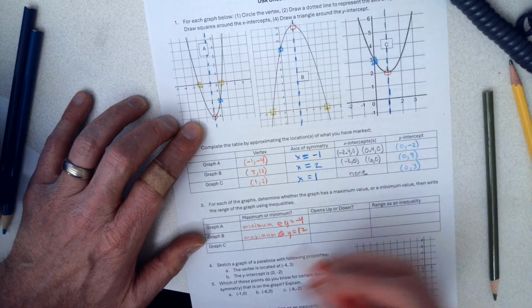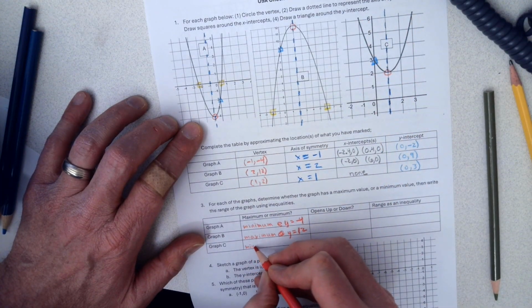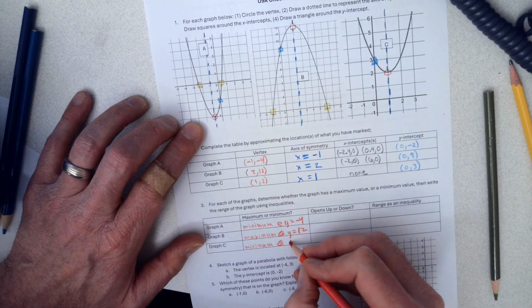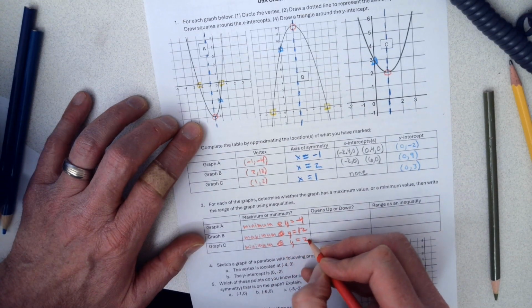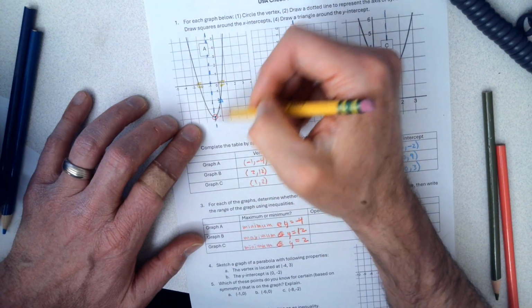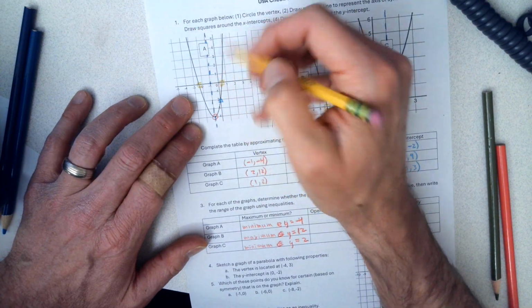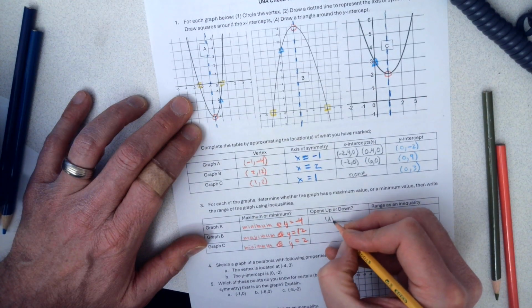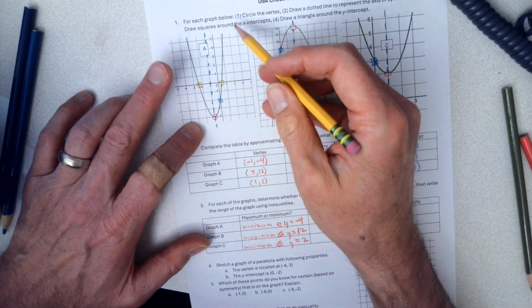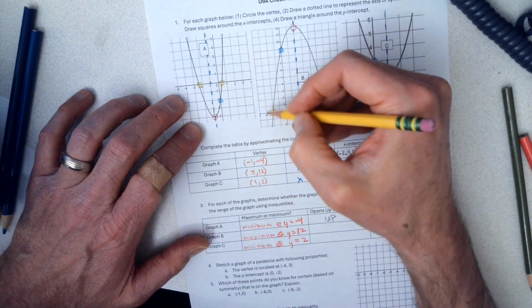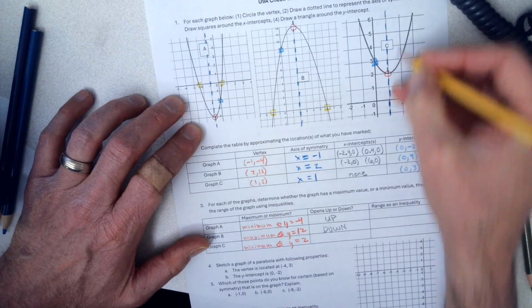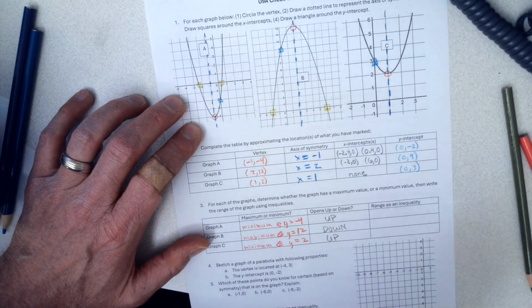And this is a valley again, so that looks like a minimum. And the minimum there is at y equals 2. Okay, this one feels like the description of opening up. If you're having trouble figuring out what opening up and opening down mean, this one is opening upward. This one is opening downward. This one is opening upward.